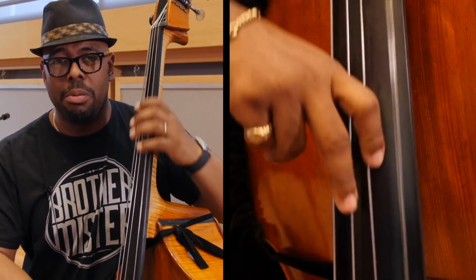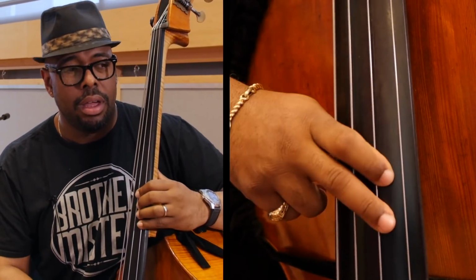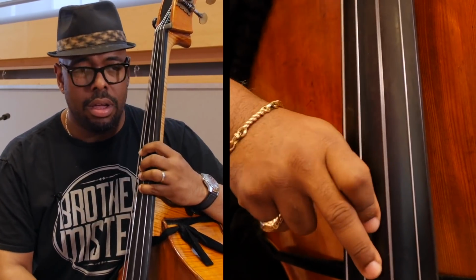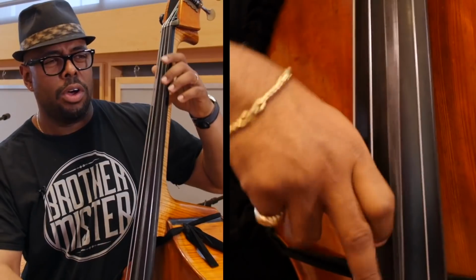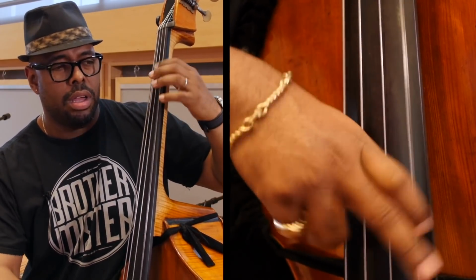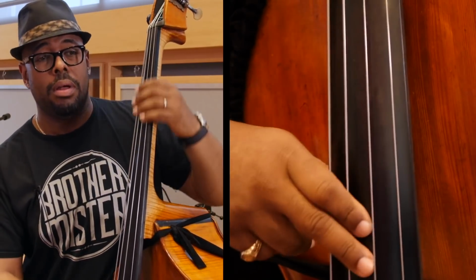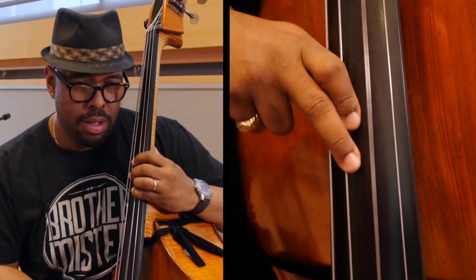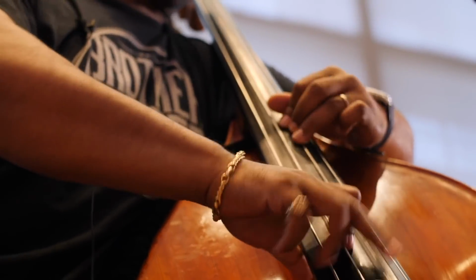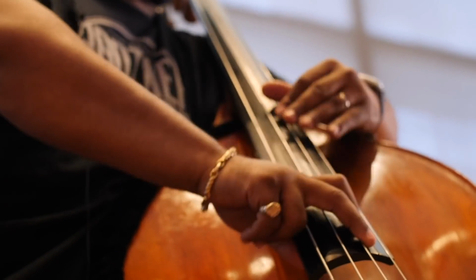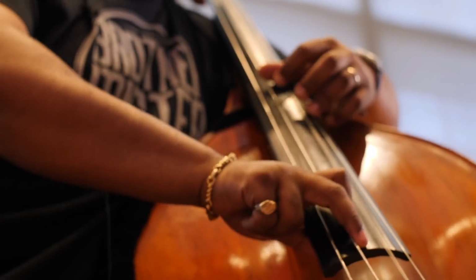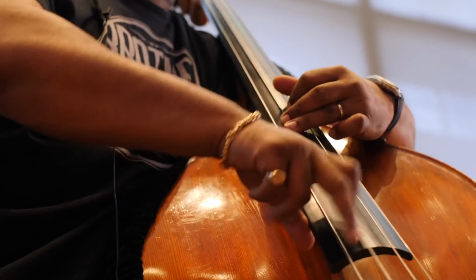Solo, now what I come up with. Trying to leave more space. Little beboppers, but not really.